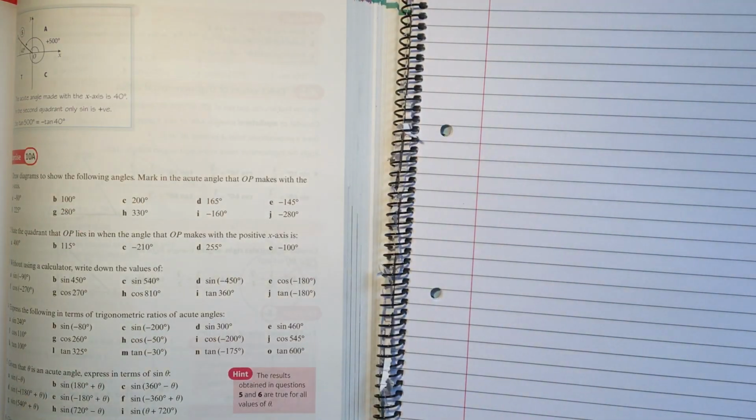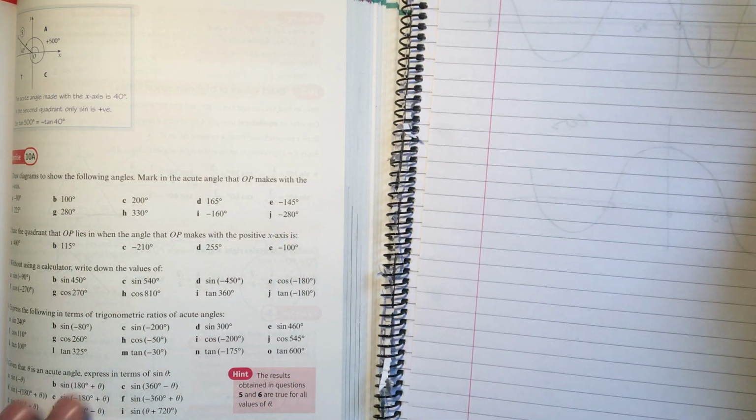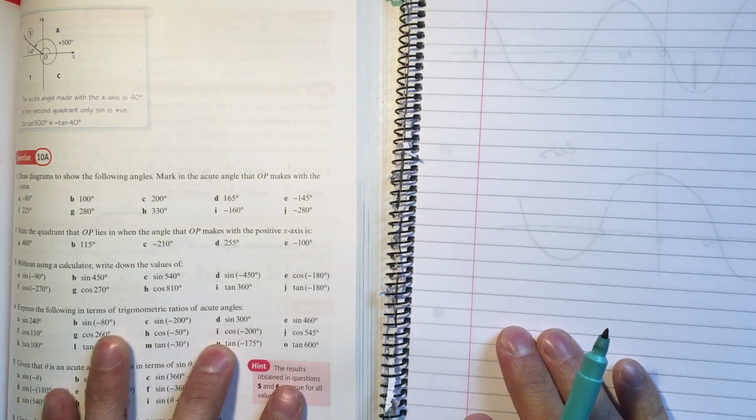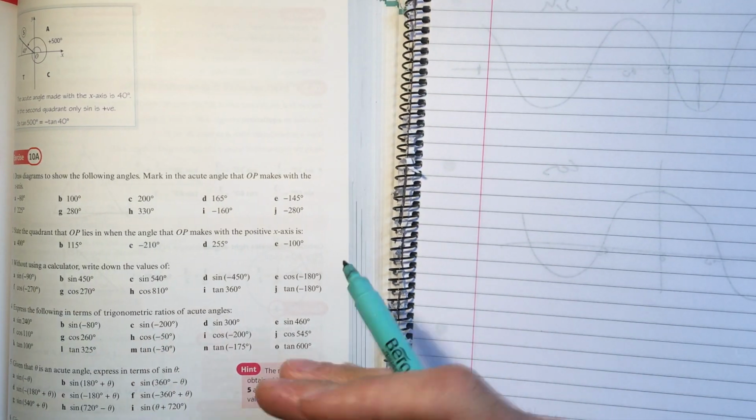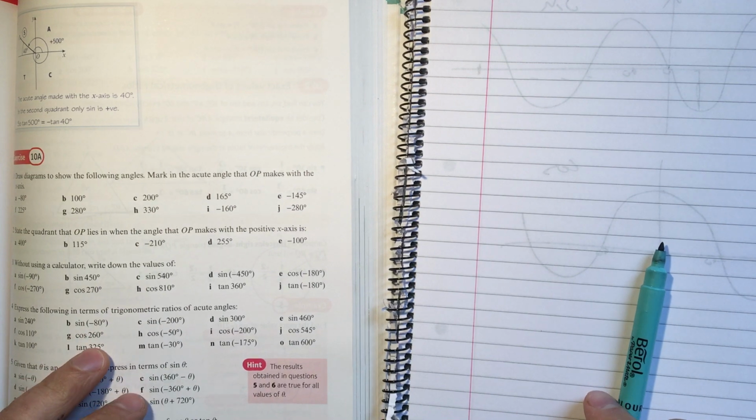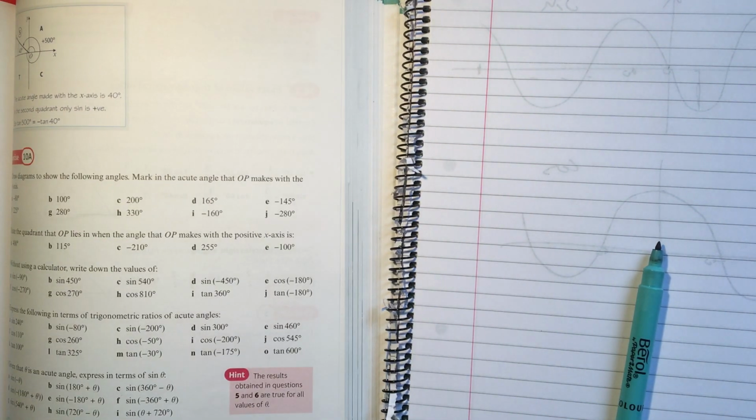Now things get more interesting with question 4, 5 and 6, and they work like this. So now, the techniques, by the way, that we're going to do in question 4, 5 and 6, you might think, well, why are we doing this?